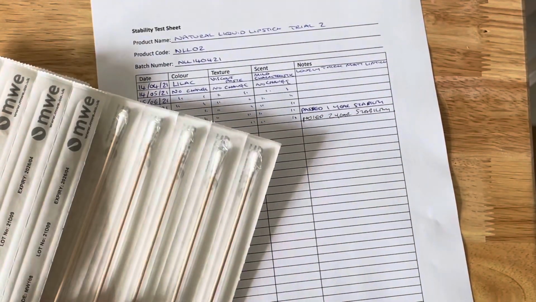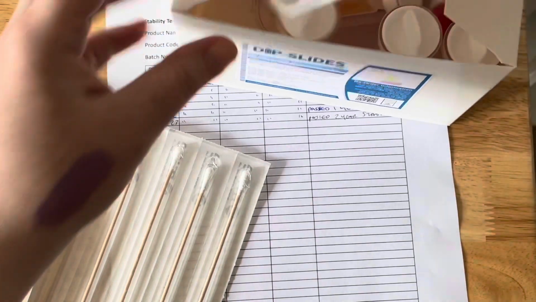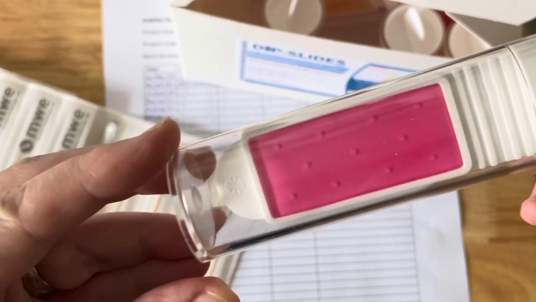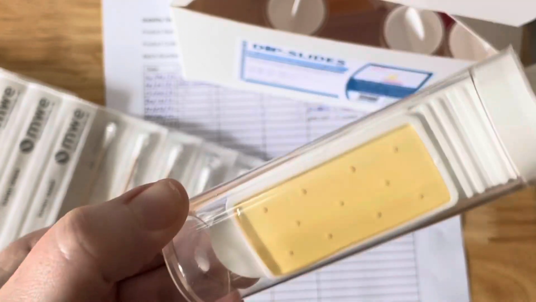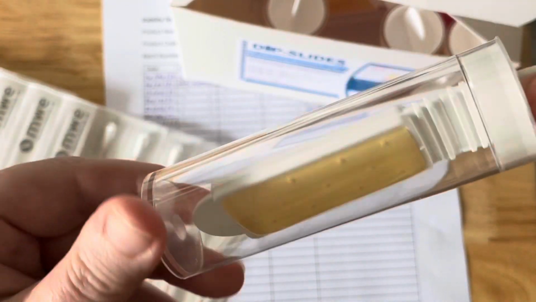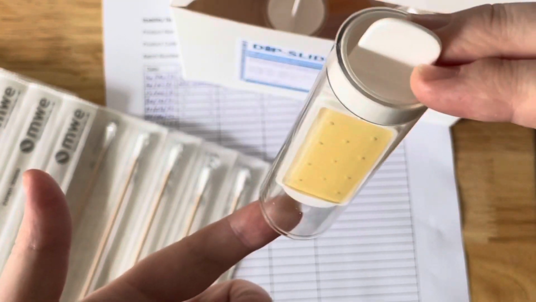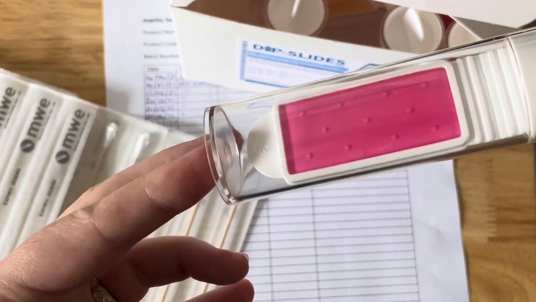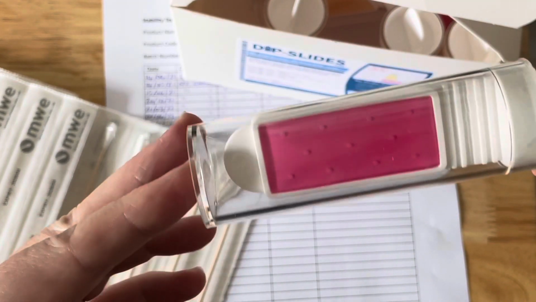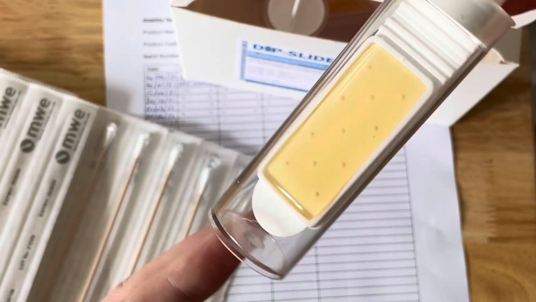But you can buy these lovely swabs and a little incubator and these dip slides, and all you do is test a little bit of your product on either side using a clean swab for each one, and then you incubate them in the incubator at about 30 degrees for a period of time, and then you just check for any growth. And if you don't have any, then you're pretty safe to send it for challenge testing.